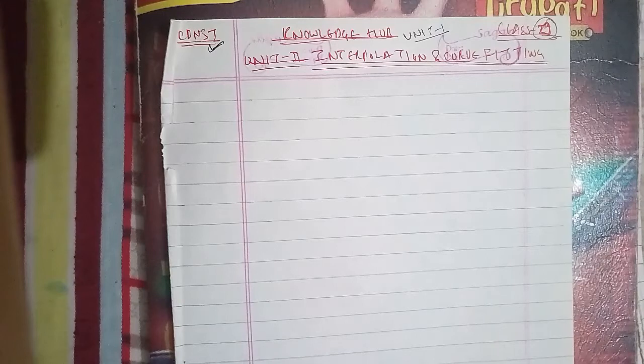But today we have to start discussing the questions, because in the last classes I told you about the finite difference operators, where we did the shift operator, forward difference operator, backward difference operator, central difference operator, and averaging operator as well, with their symbols and formulas. If you have not visited, you can go to the previous videos, and you will find all the videos there.